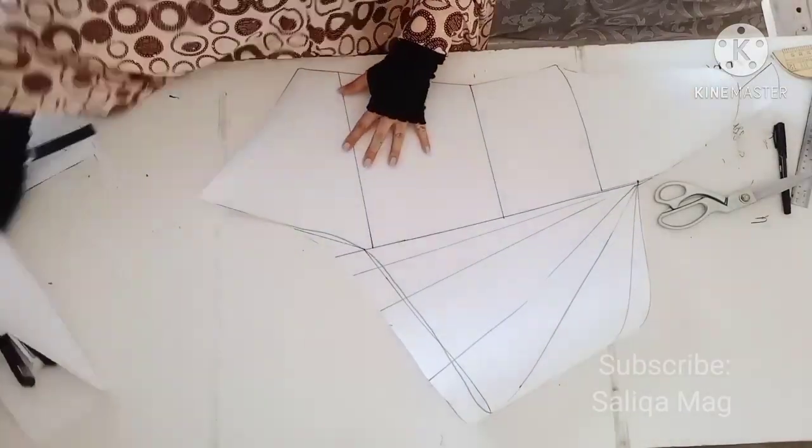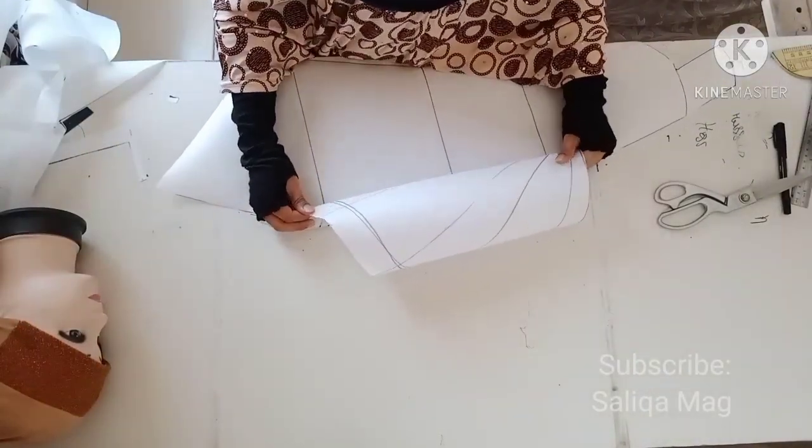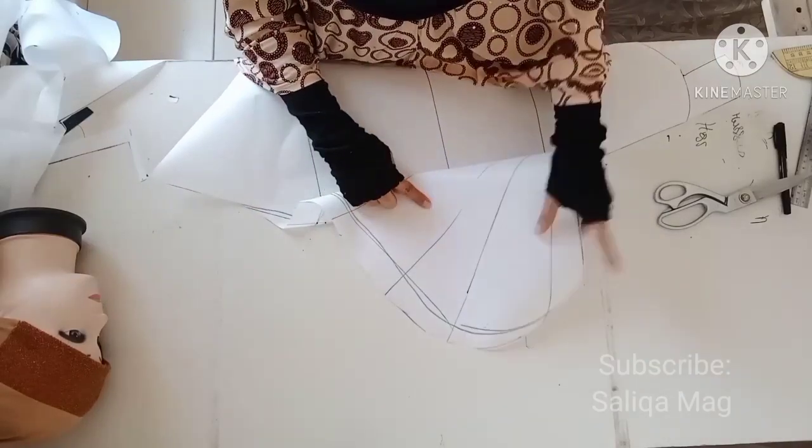Just let me show you how the fall looks after folding. See, that's how it will look.